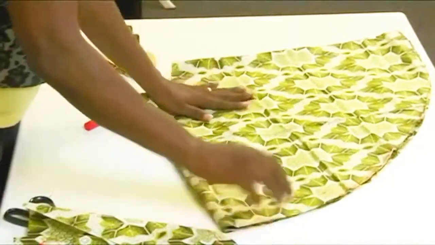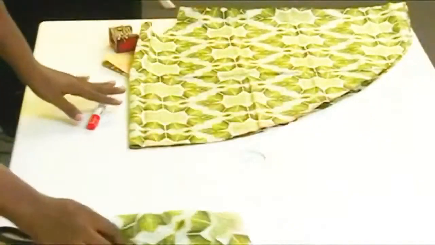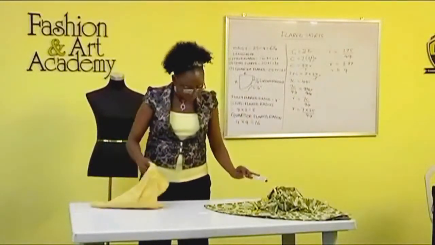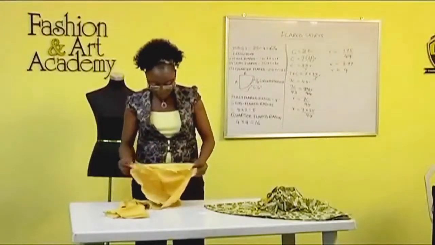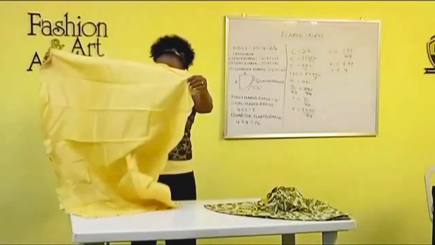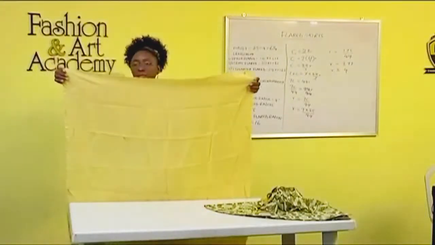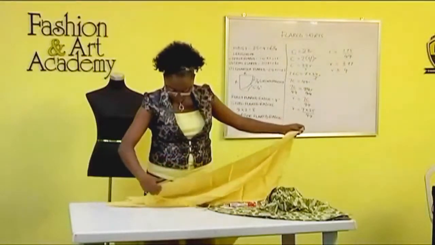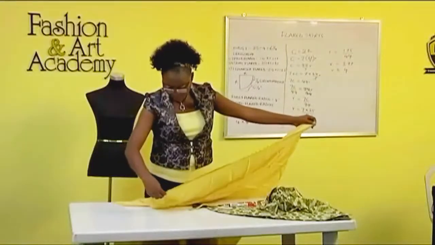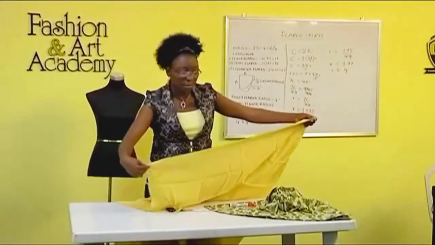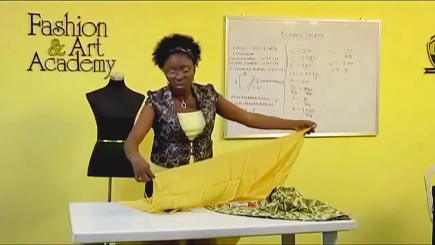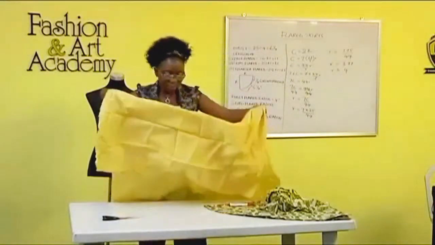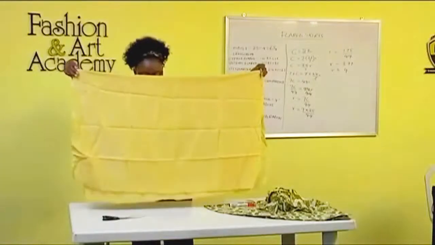Okay, now I've folded it back. I'll now take my lining. I have a lining here that I'm going to use. So I'll just take this and fold it into 4. Let me see if I have enough length there. This is a little less, but since we're still going to subtract, it doesn't really matter. So we'll just take that and fold it into 4.